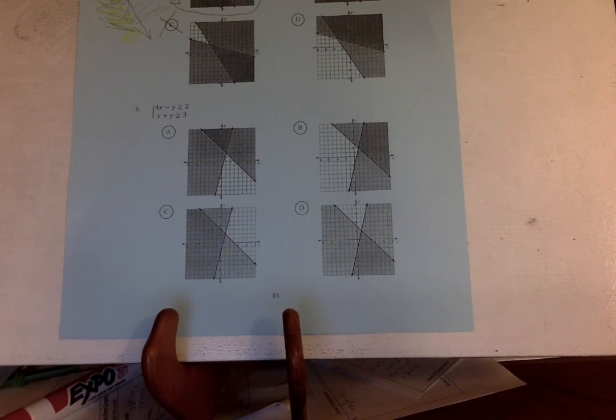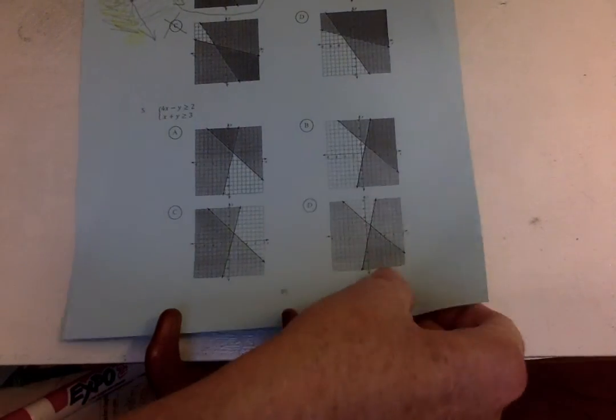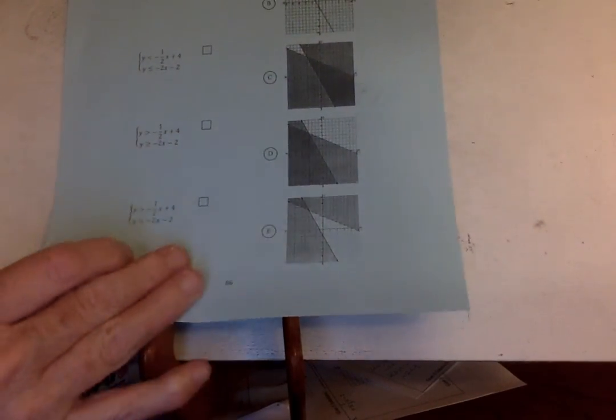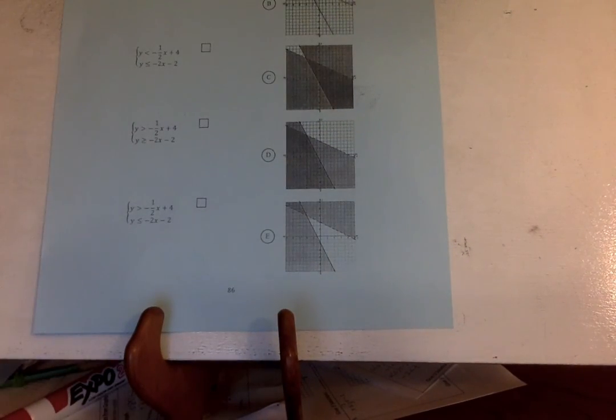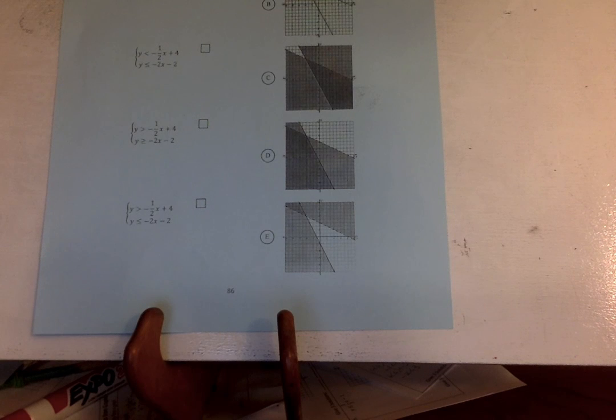I'm going to let you do number 5 on your own, and I'm going to have you do the back side to match up each of these with their system of equations, okay? You can do it, students. You rock.